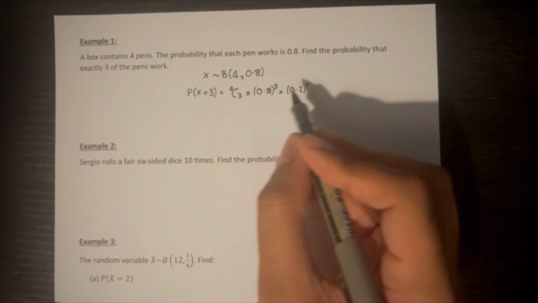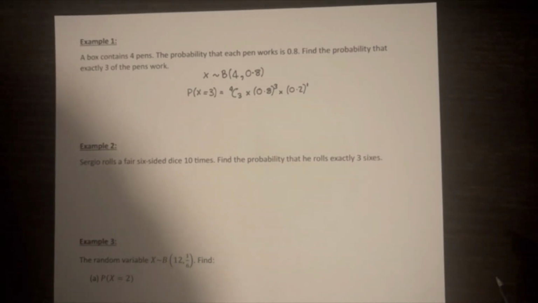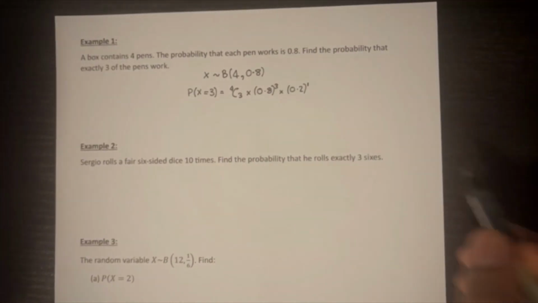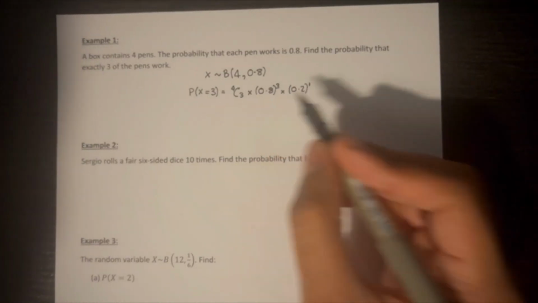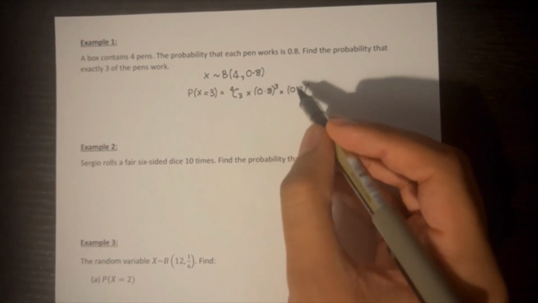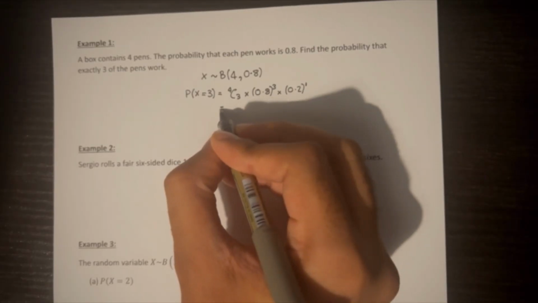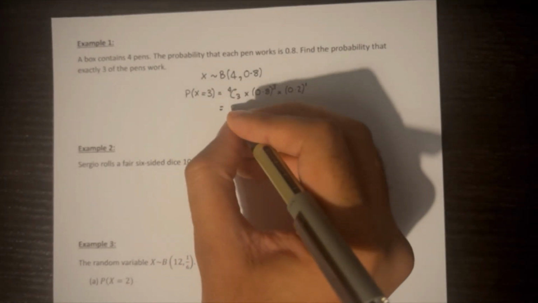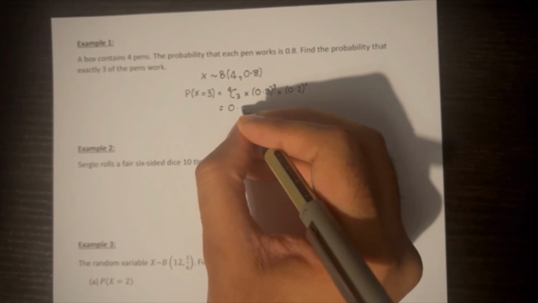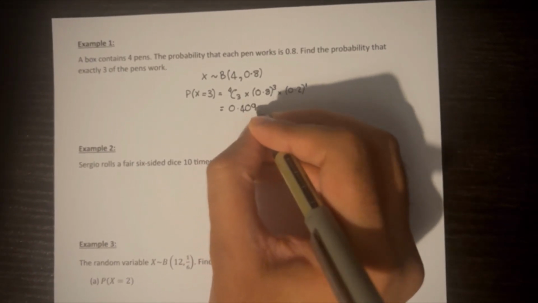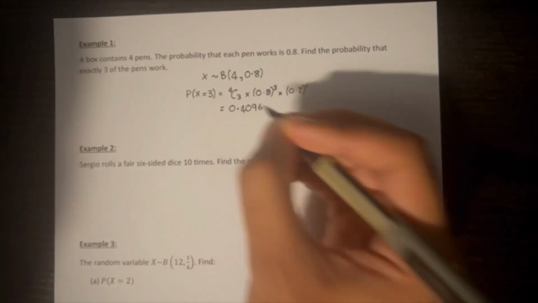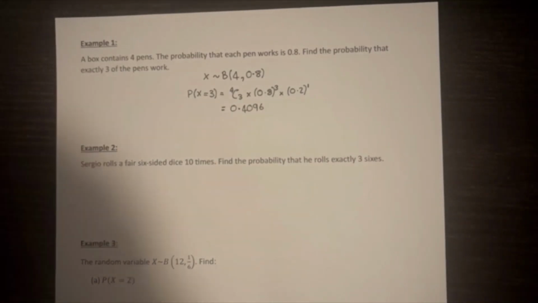So these are just values we can put into our calculator. I can use my combination function on my calculator to find 4C3. I can work out each of these, and when I put that into my calculator, that is going to give us 0.4096. So that there is our answer.